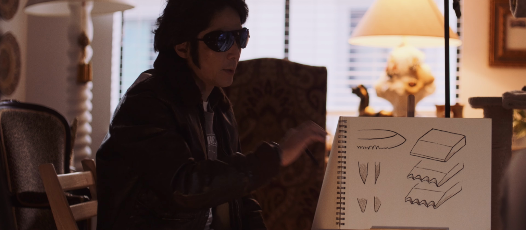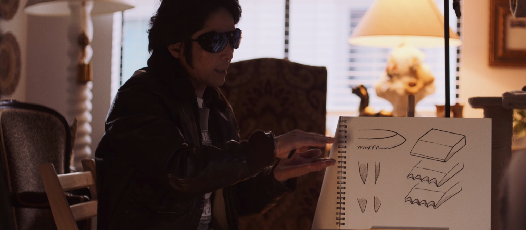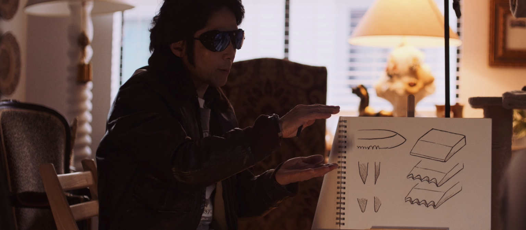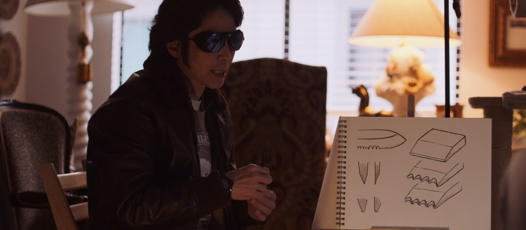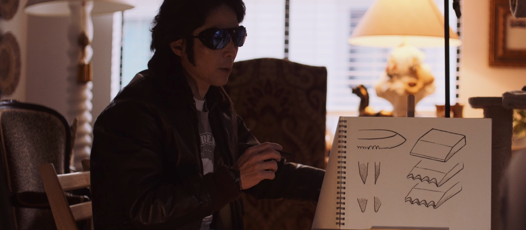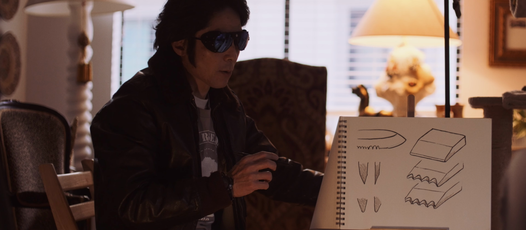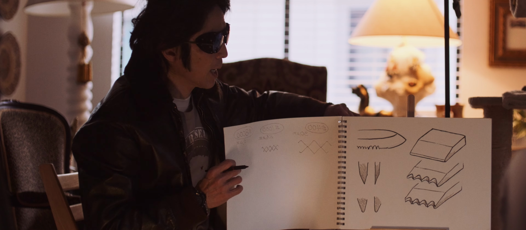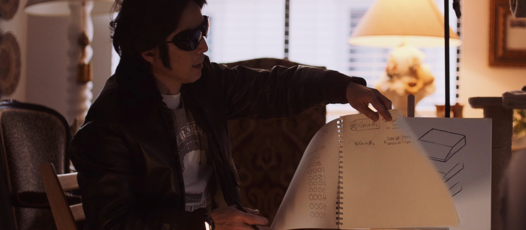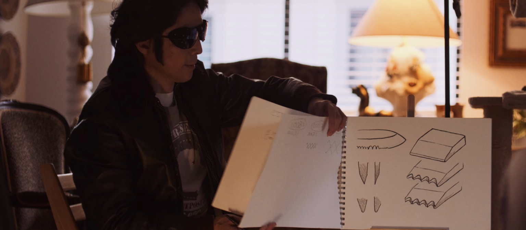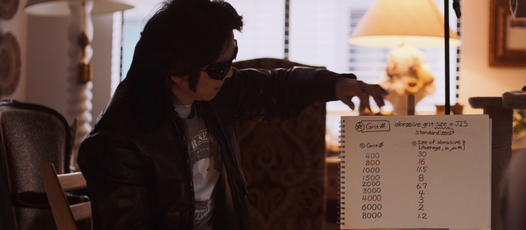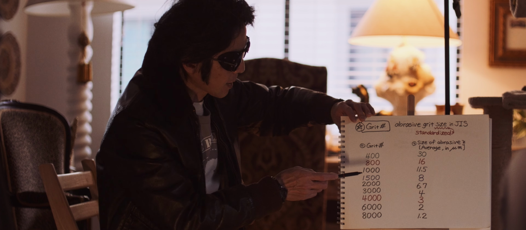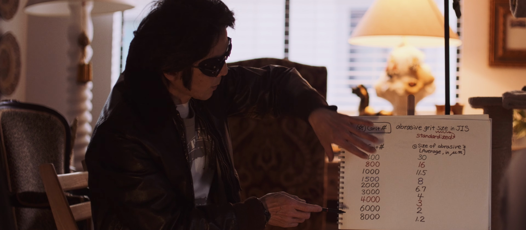So this is why you need to go in small increments. Especially important are the middle grit stones. And this is why companies like Shapton, okay, in Shapton's line, ignore 400, 800.